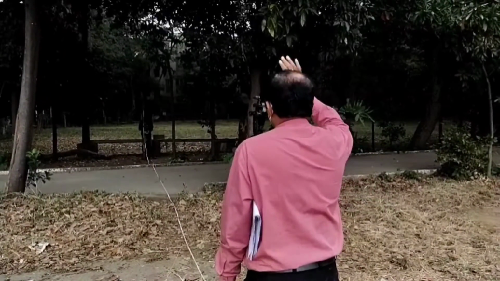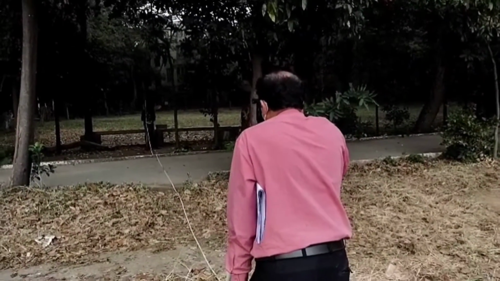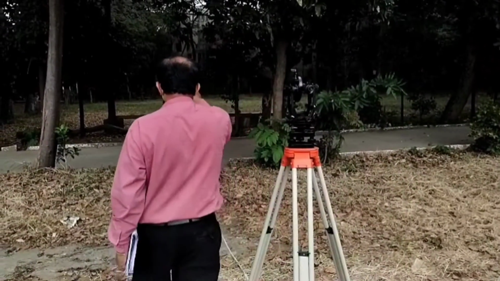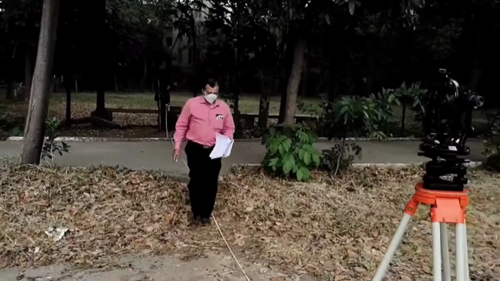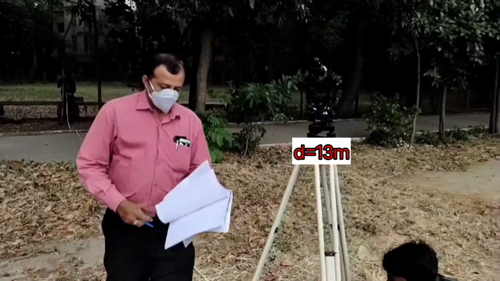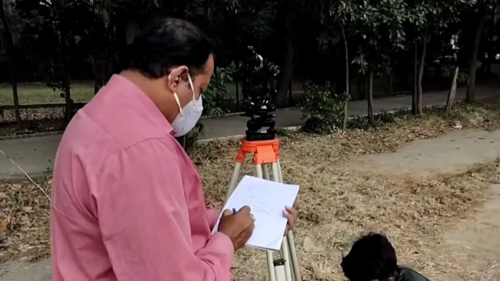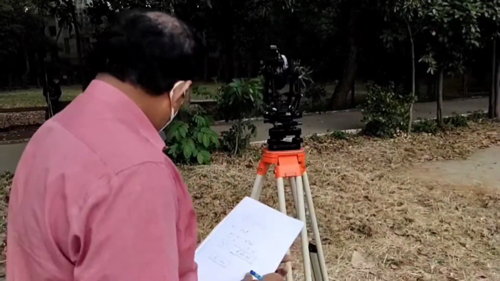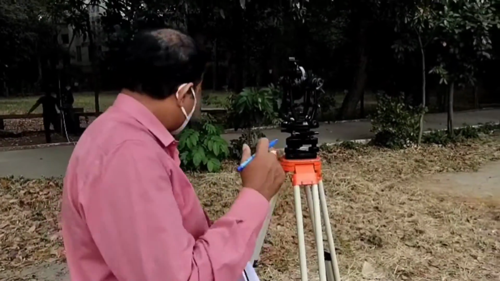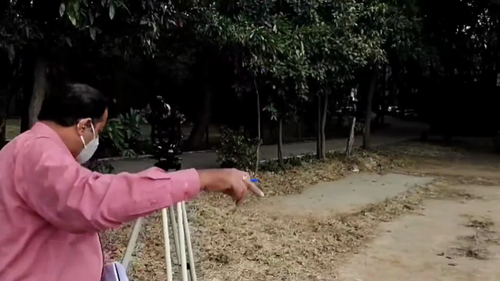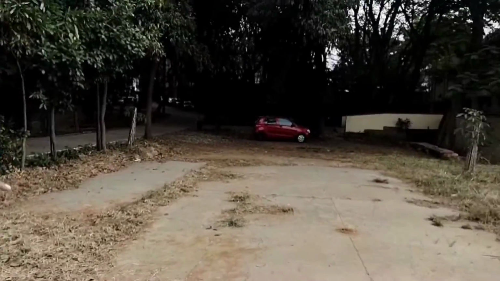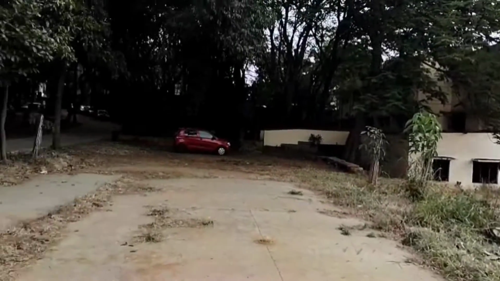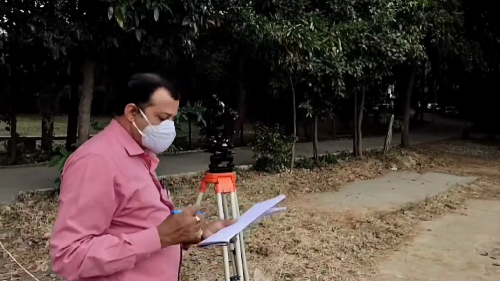Now, this is the station, so this is station B. Now the distance between A and B is 13 meter. That is small d, 13 meter, is the distance between station A and station B. Now station A, station B and station C, all three are in the same line. Hence this is called the single plane method.